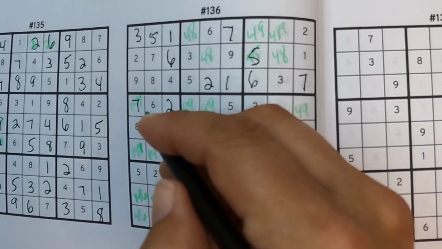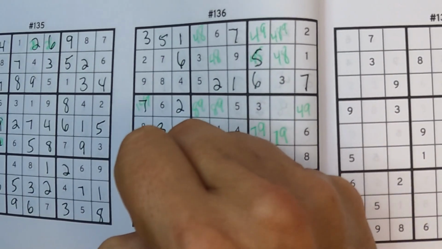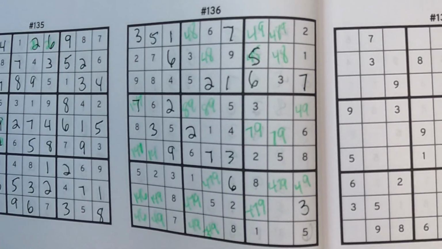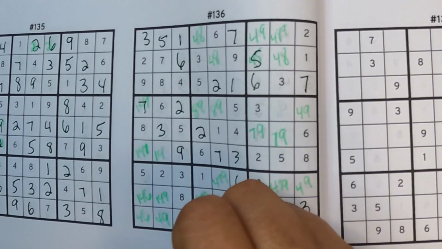And the 3 here, so 4, 7, 9. So if we look now, the only place the 3 can be in that box is here.